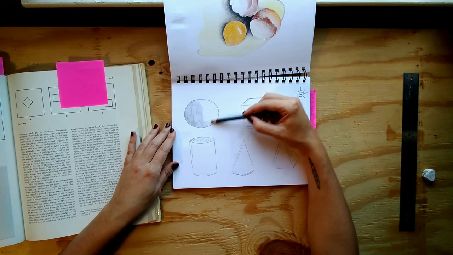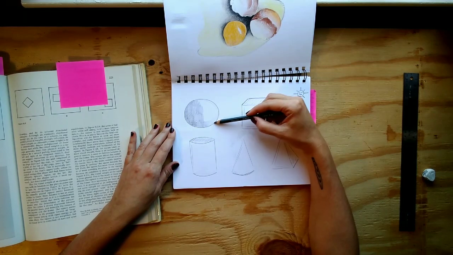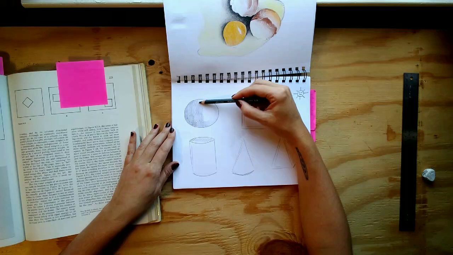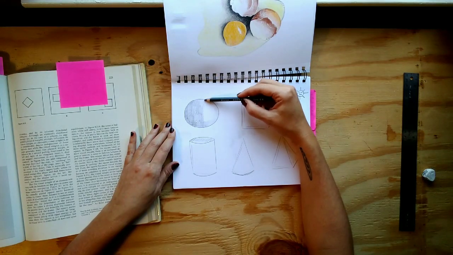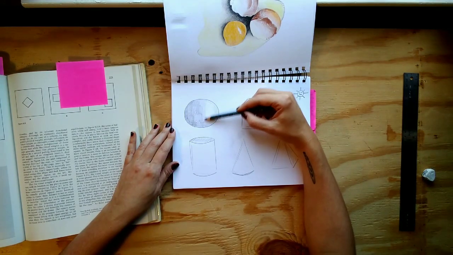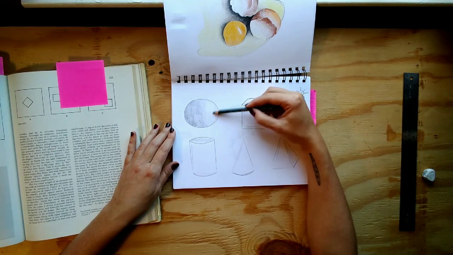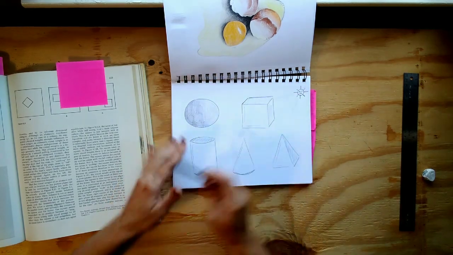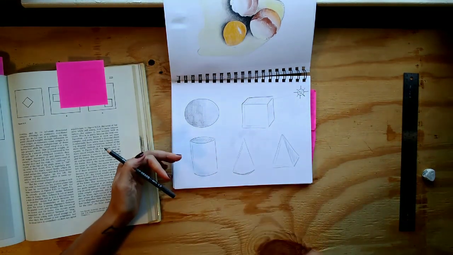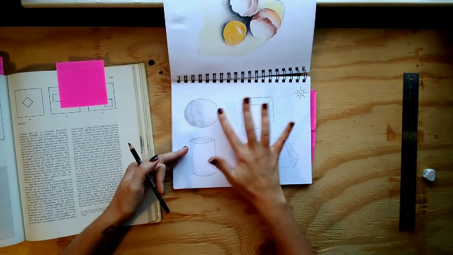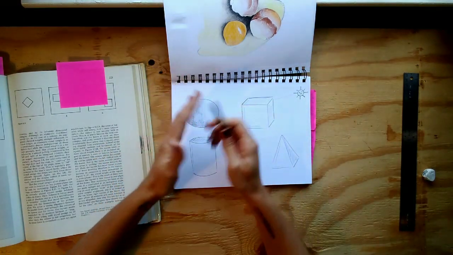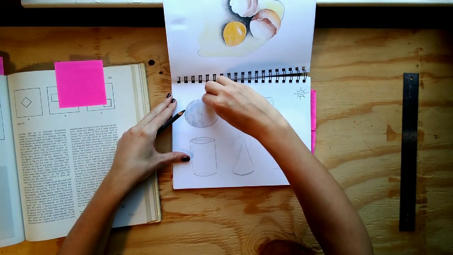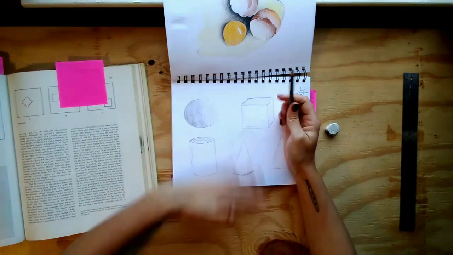So see, I'm going to start to get much lighter as I get over here, because this is where my sphere would have the lightest highlights. And I highly recommend, for both the value scale and for this, please avoid, for now while you're just starting, avoid using your finger, because you want to get that blending down without your finger when you're first starting. And I'm going to make that much lighter.